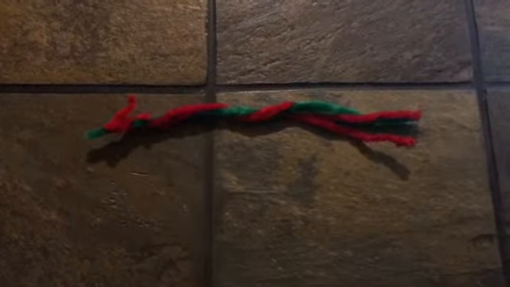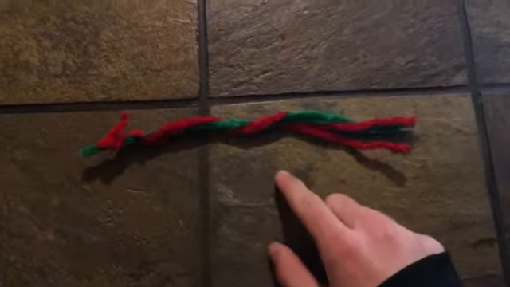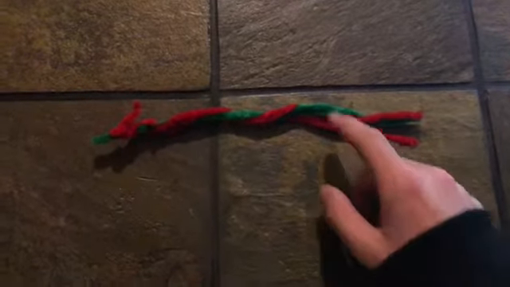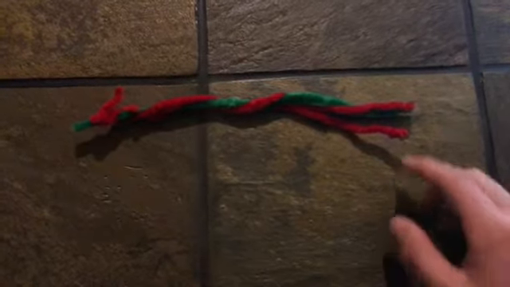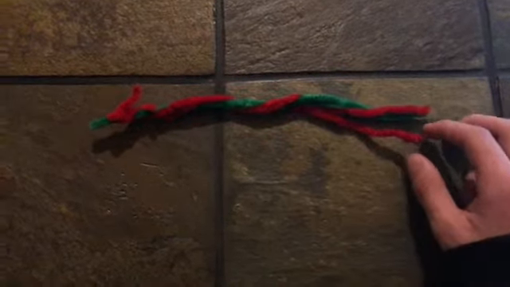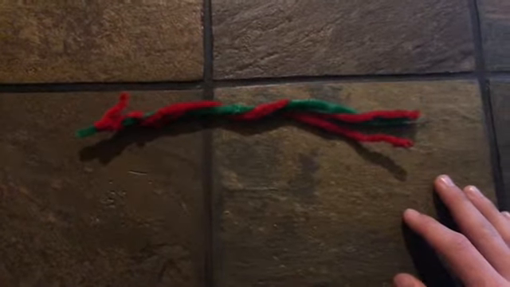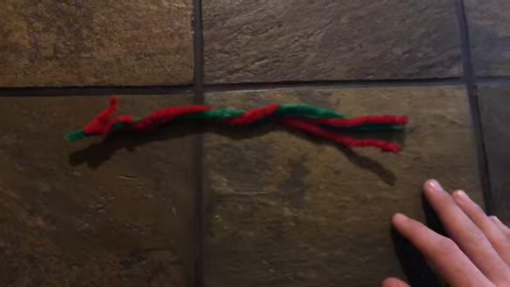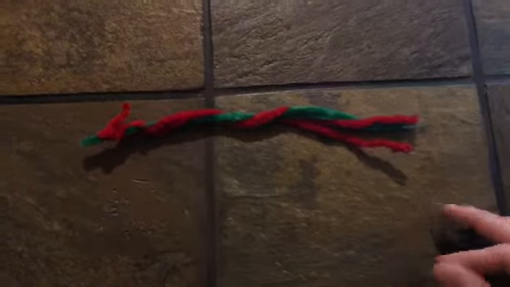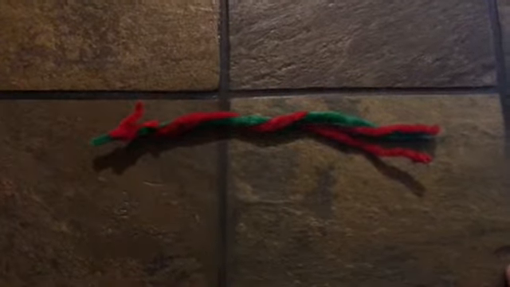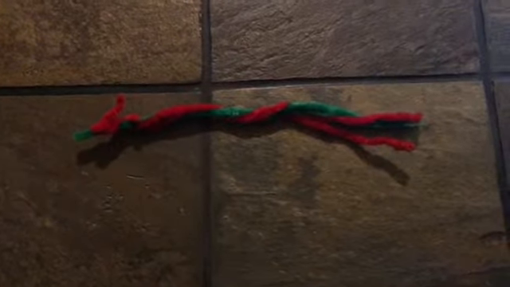So here we have an actin filament, and for our actin we are going to be using the green tie, and for our tropomyosin we're going to be using the red tie. Tropomyosin covers actin, and specifically it covers the myosin binding sites which our troponin complex will bind to in order to allow muscle contraction.